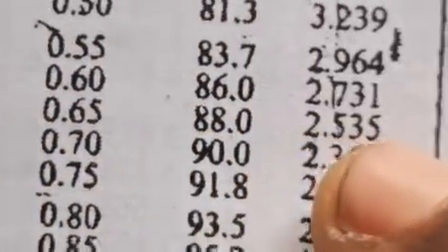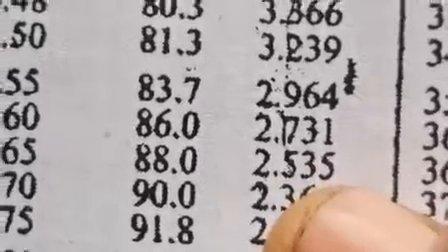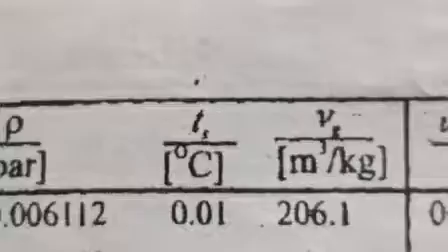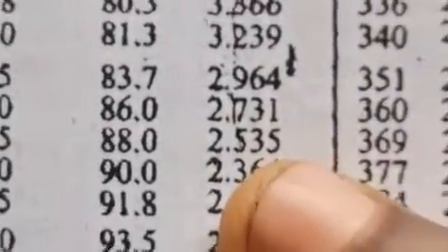0.65 bar here. Okay, Vg is simply this, 2.535. I hope I'm correct. Yep, I'm correct. So that's it, 2.535. So Vg is simply 2.535.